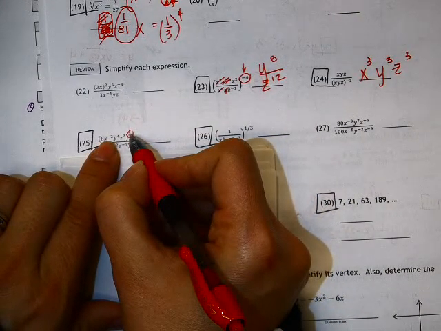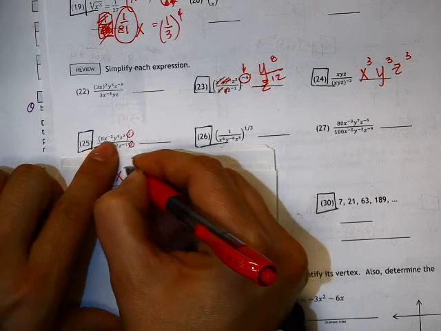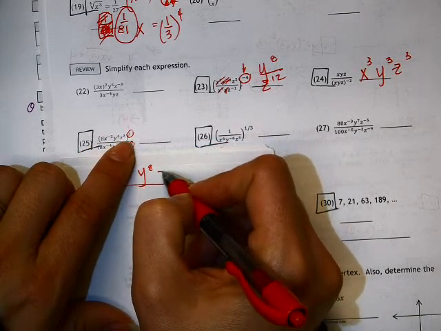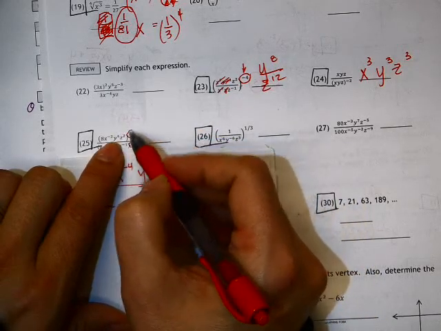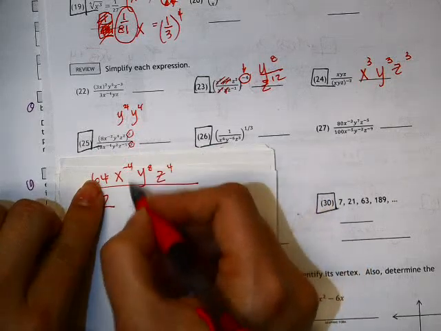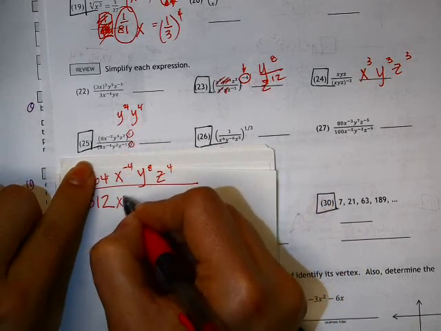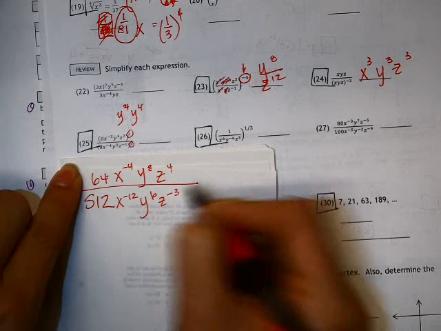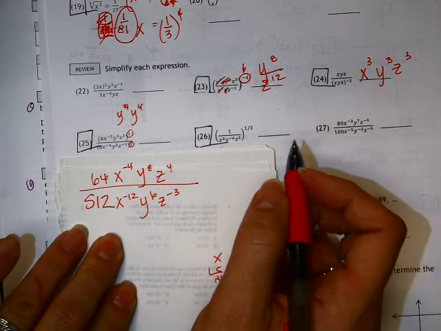And let's be careful about this. This is x to the negative 4. This is y to the 8th. This is z to the 4th. Remember, you can write it as y to the 4th, y to the 4th, which gives you 8 of them. Then down here, I have x to the negative 12, y to the 6th, and z to the negative 3. Cool, a lot going on here.